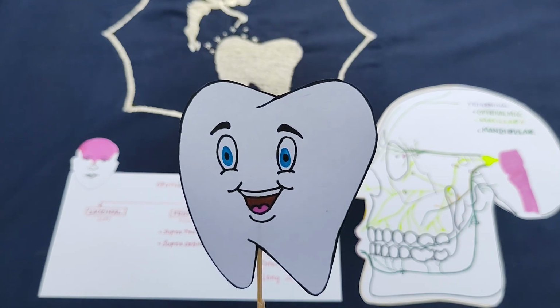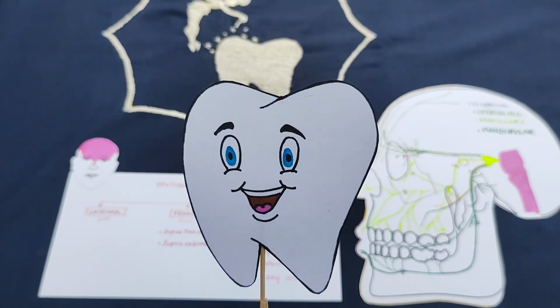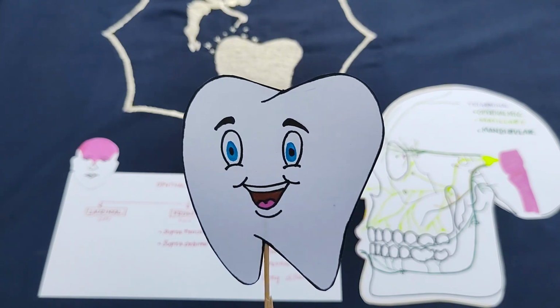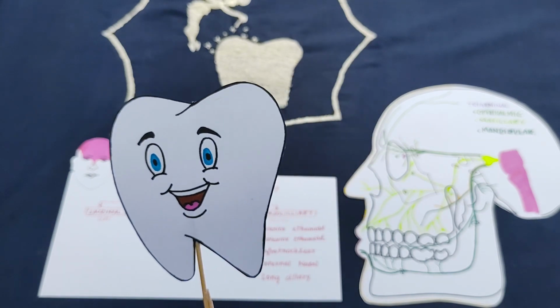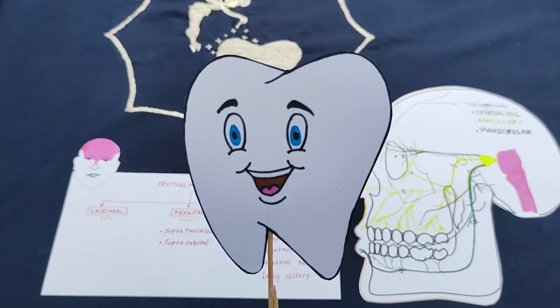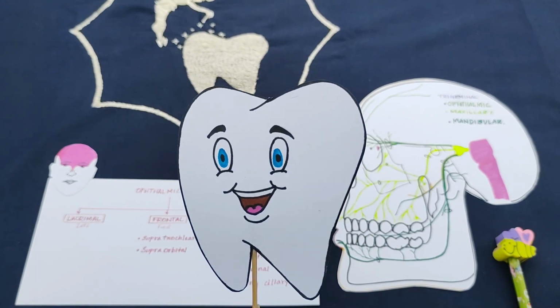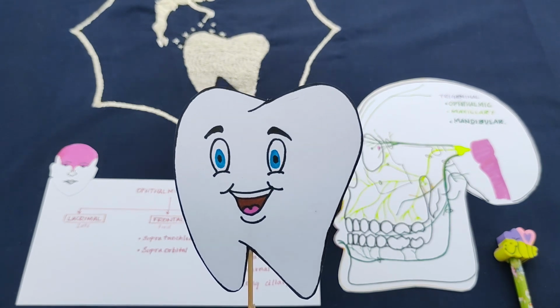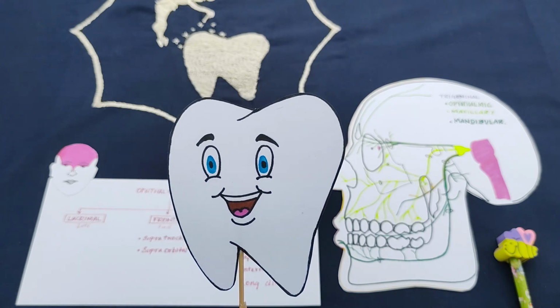Hey, wait, you got it right. There are only 9. So what's the 10th? As the 10th, you have 2 components which are maxillary sinus and facial nerve. So for today, we are going to see trigeminal nerve as the first in the sequence.